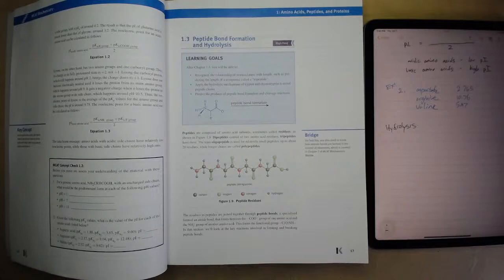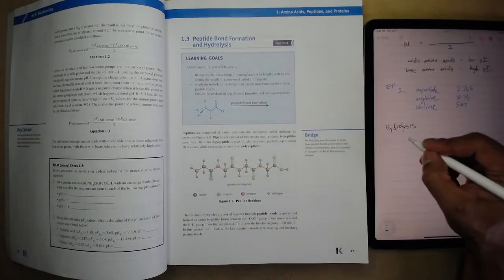Peptides are composed of amino acid subunits, sometimes called residues, as shown in figure 1.9. Dipeptides consist of 2 amino acid residues. Tripeptides have 3. The term oligopeptide is used for relatively small peptides up to 20 residues, while longer chains are called polypeptides. Let's write that down.